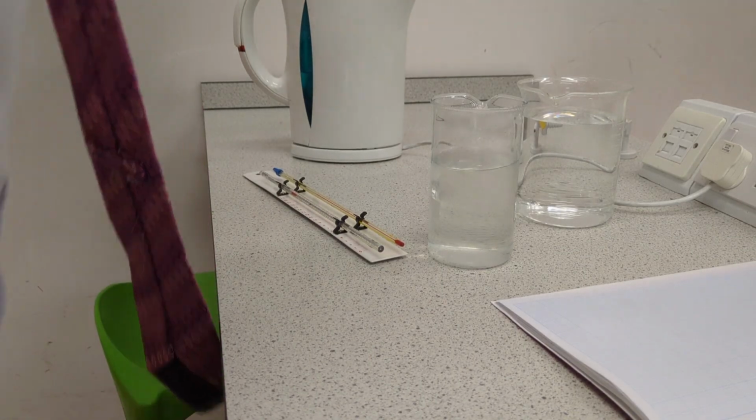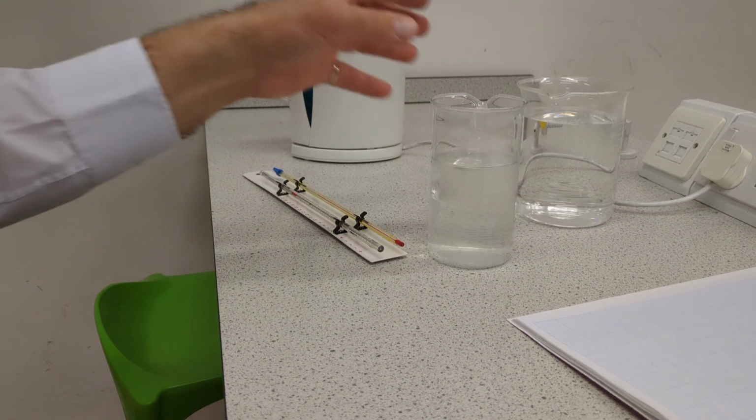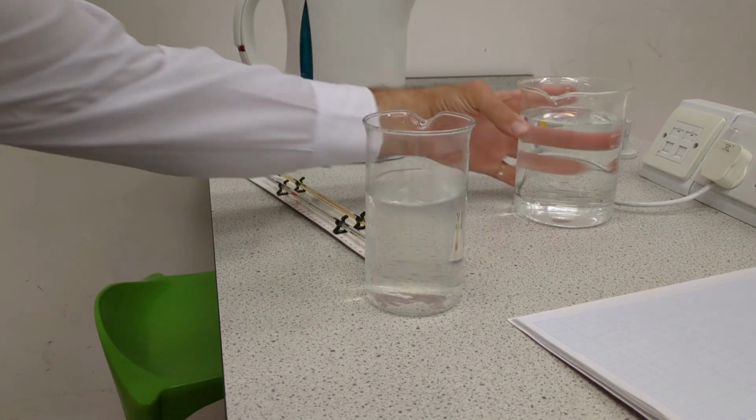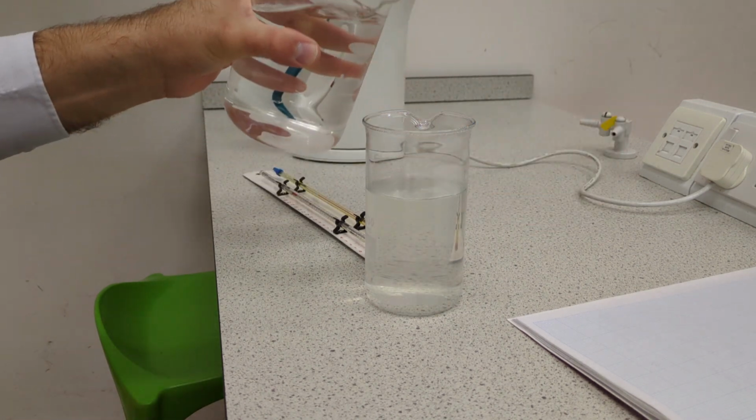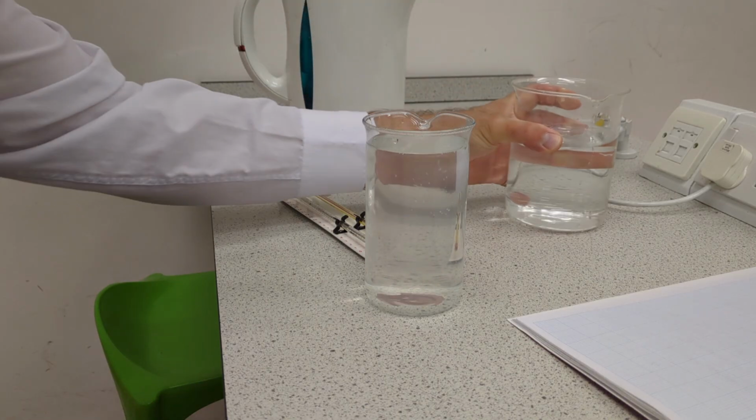Perhaps start cold and add boiling water in stages rather than doing what I did, because in terms of competency 3, lab safety, that perhaps wasn't the best thing to do. Right, add a bit of cold, just like that.